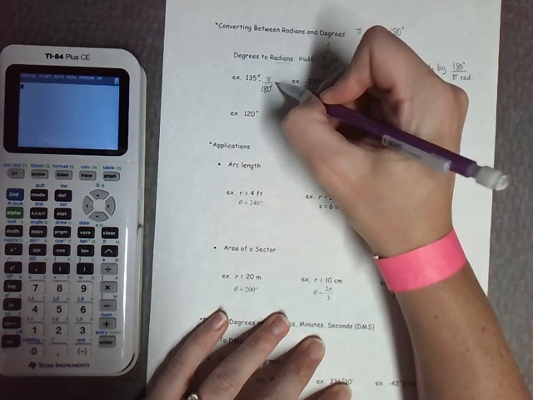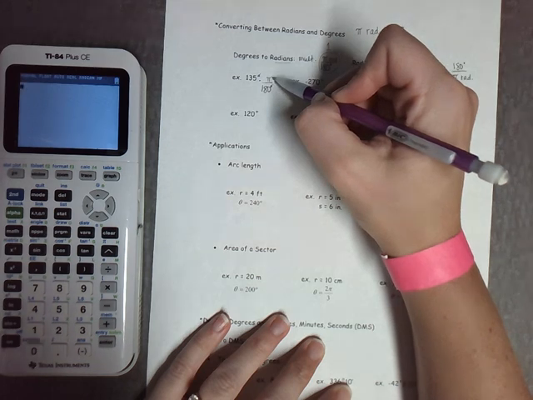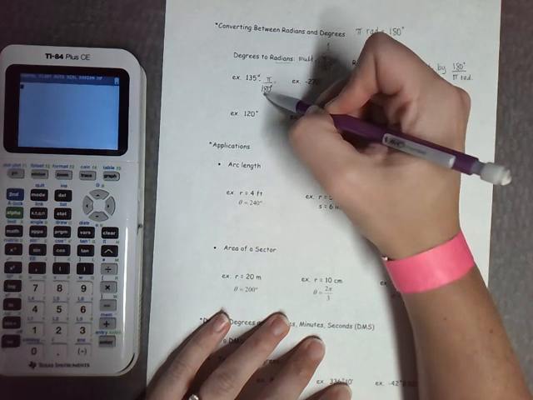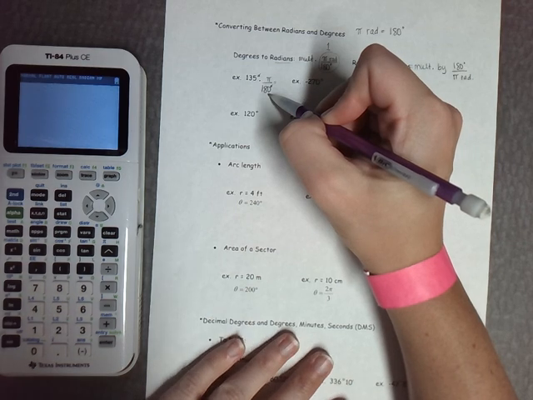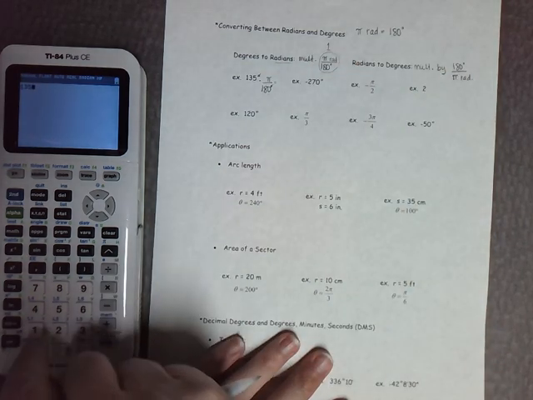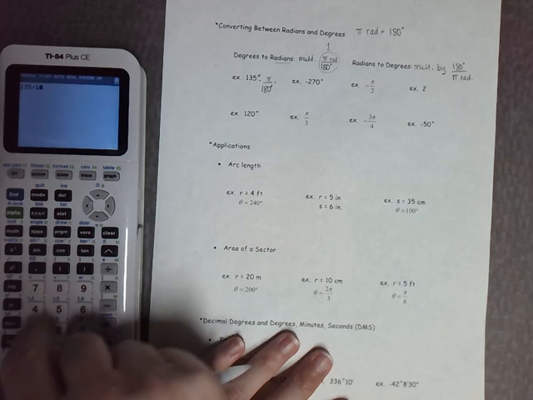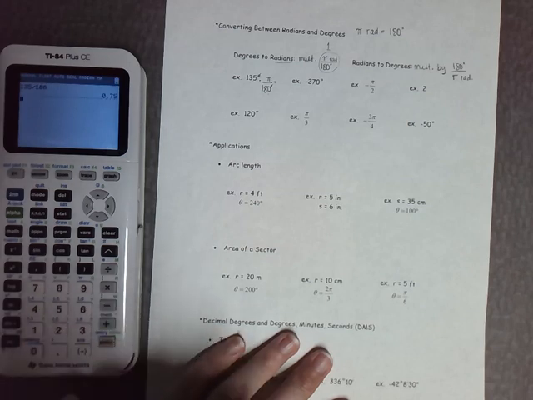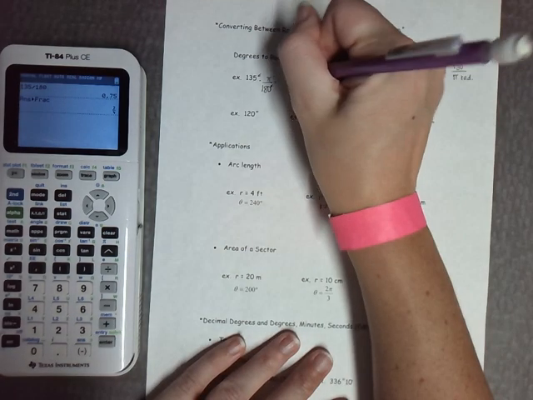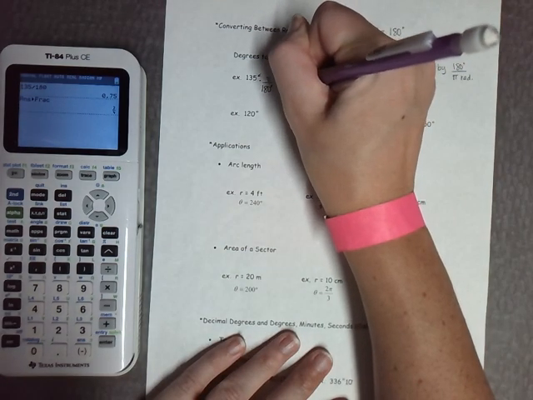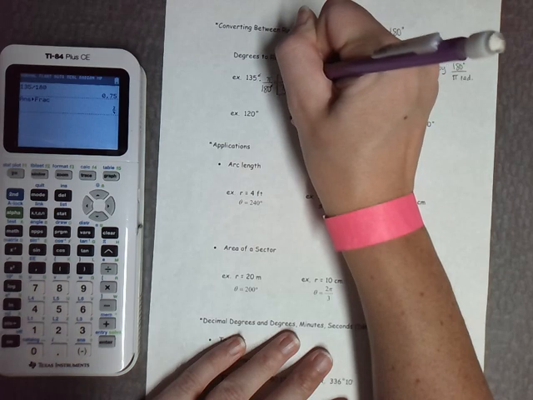To type that in the calculator, I'm not going to type the pi, I'm just going to worry about these two numbers. One's in the numerator and one's in the denominator, so I can type this as a division problem. 135 divided by 180 is a decimal, and to get that in fraction form, it's 3/4. So this is the same as 3 pi/4 radians.